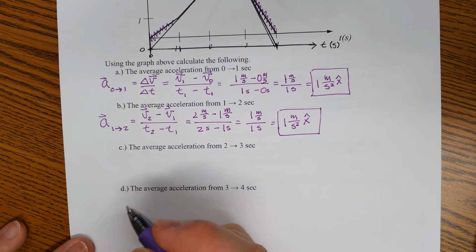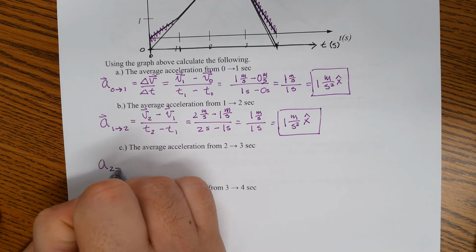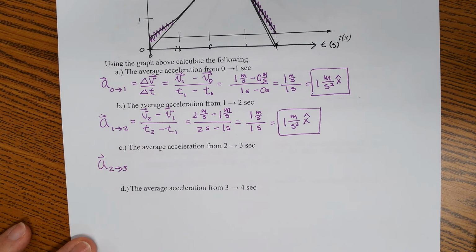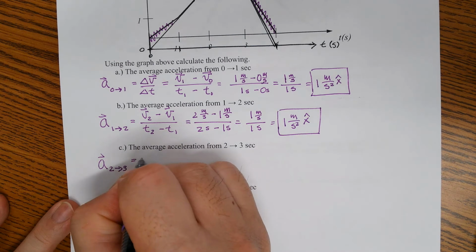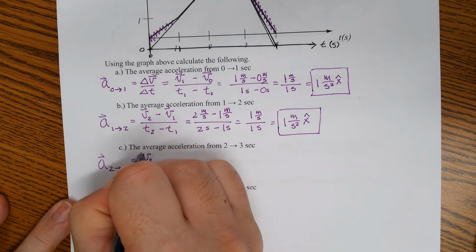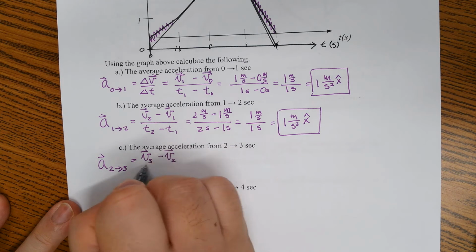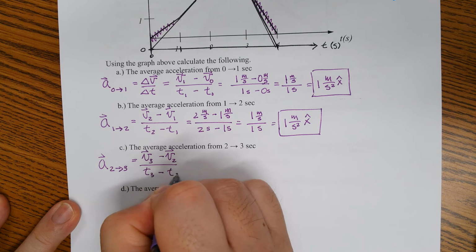Now let's take a look at acceleration from 2 to 3 seconds. So for this, I'm looking at V at 3 seconds minus V at 2 seconds divided by T at 3 seconds minus T at 2 seconds.